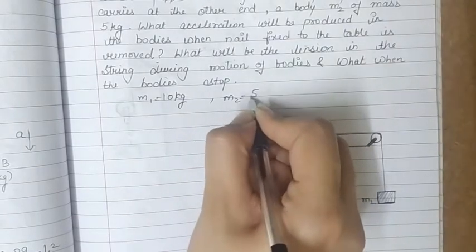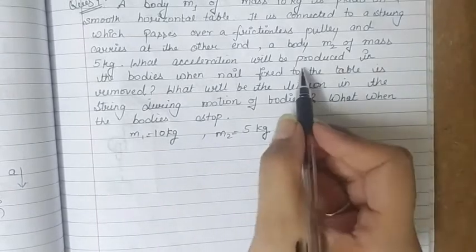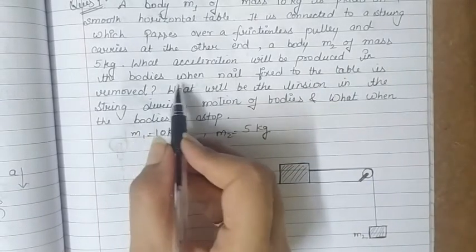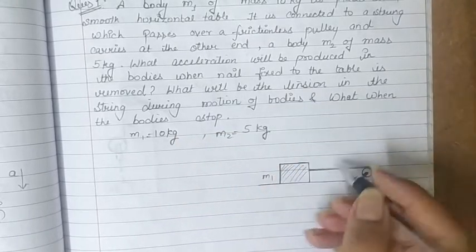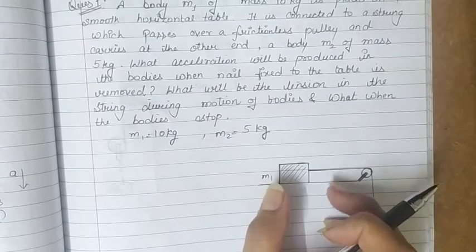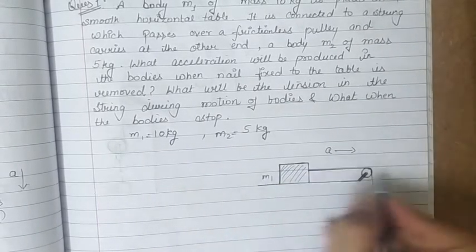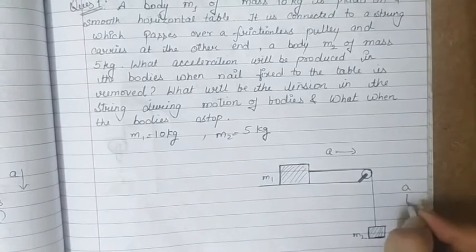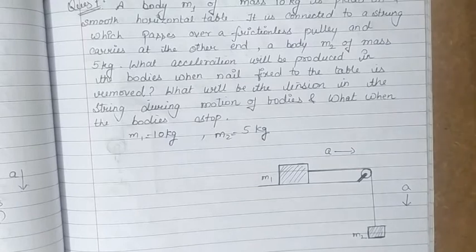So the mass of the second body is 5 kilogram. Now we have to find the acceleration that will be produced in the bodies when the nail fixed to the table is removed. Means these were fixed, this is fixed, but as soon as we remove the nail it starts moving like this. It will move towards right and this will move towards downwards.